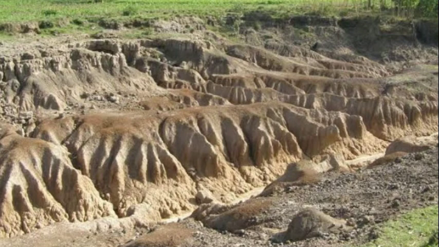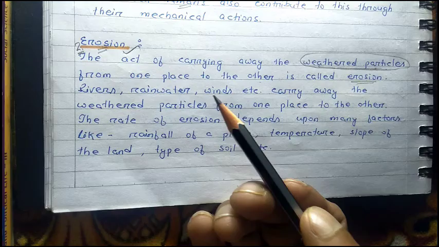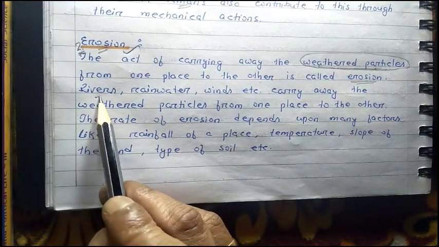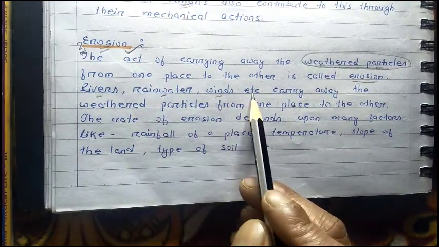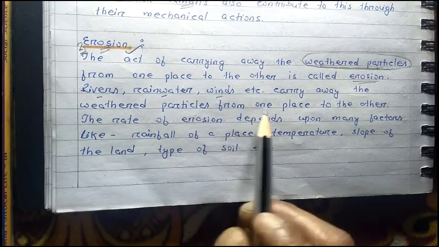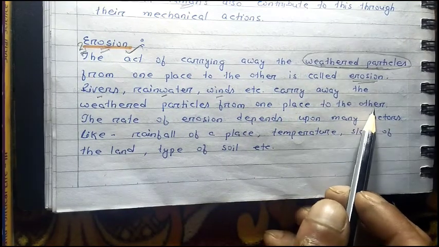The act of carrying away the weathered particles from one place to the other is called erosion. Weathered particles means the broken pieces of rocks. Due to the process of weathering, the rocks will be broken into pieces, and these broken pieces, the weathered particles, will be carried away from one place to the other, and this process is generally referred to as erosion. It can be done by different things like rivers, rainwater, winds, etc., which carry away the weathered particles from one place to the other.